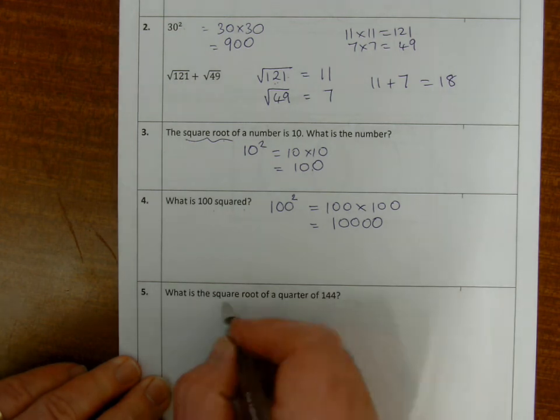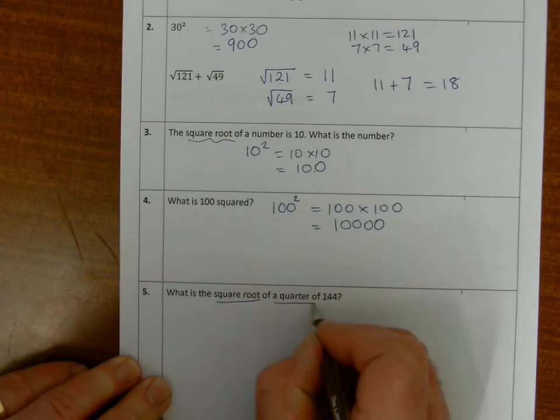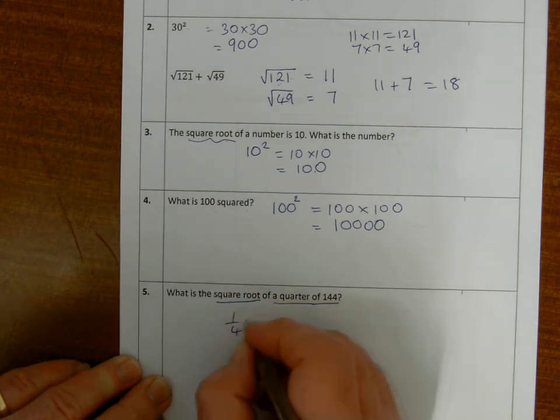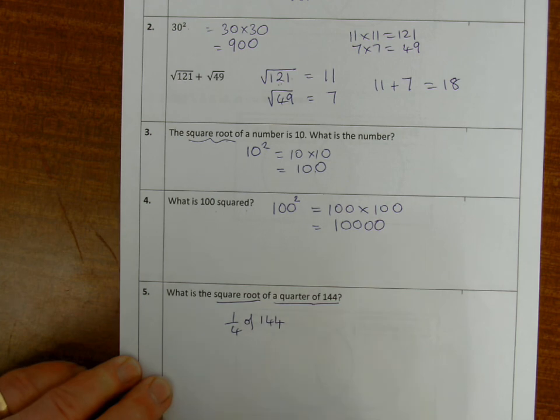Two sections to this question. The square root of a quarter of 144. So the first thing we need to work out is a quarter of 144.